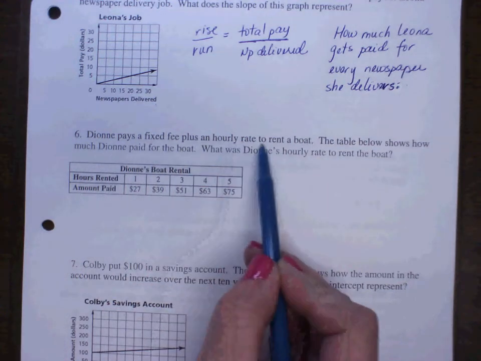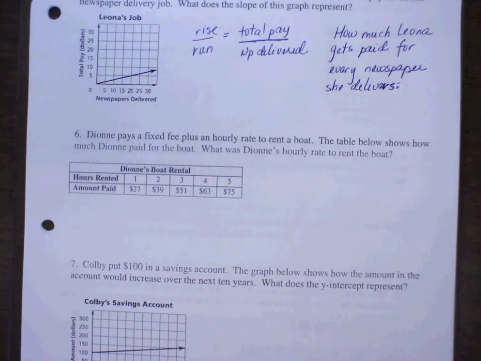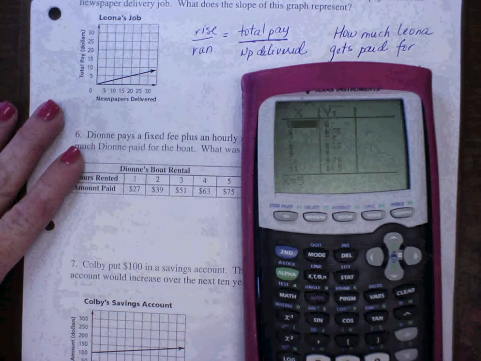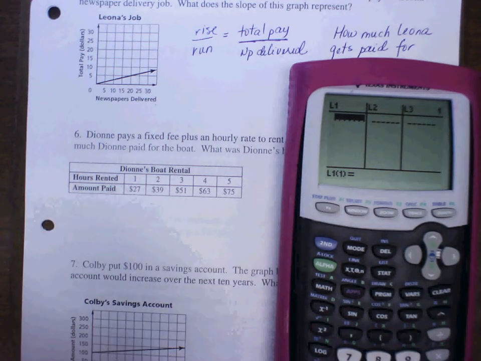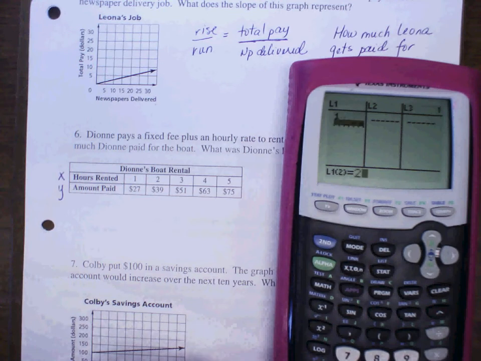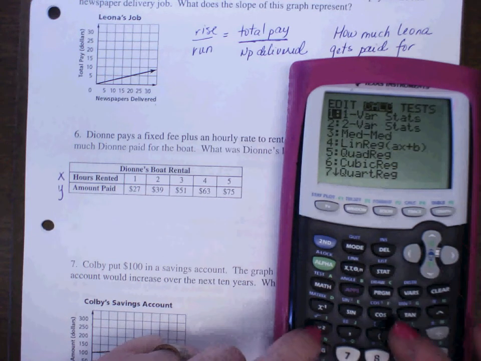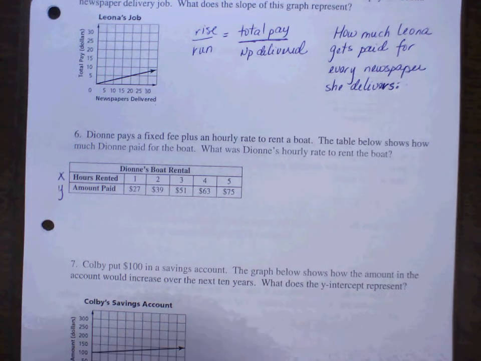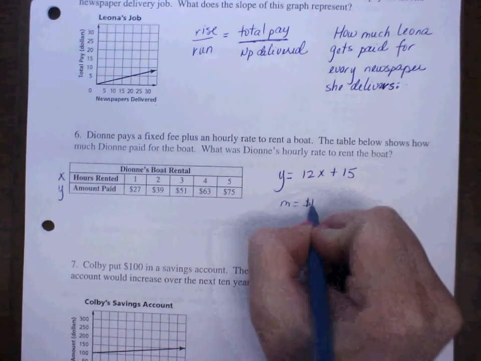Dion pays a fixed fee plus an hourly rate to rent a boat. The table below shows how much Dion paid for the boat. What was Dion's hourly rate to rent the boat? I would go to stat, most definitely. So let's go to stat and write down, what is my X? What depends on what? The amount paid, so that would be your Y, depends on how many hours you rented. So that would be 1, 2, 3, 4, and 5, and 27, 39, 51, 63, and 75. Then you go to your stat and do your thing. What do you get? 12x plus 15. So the hourly rate would be $12 per hour.